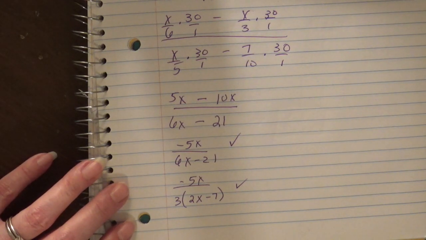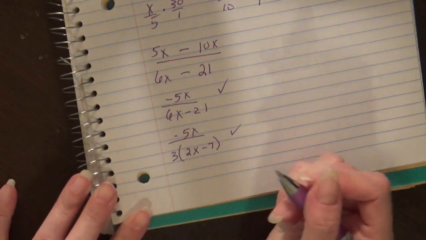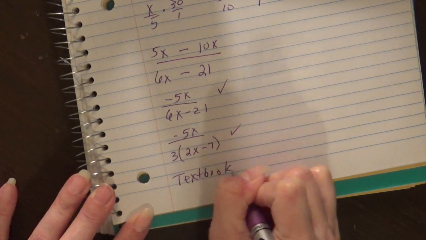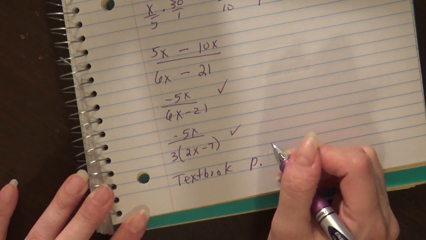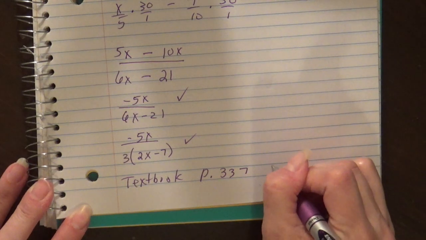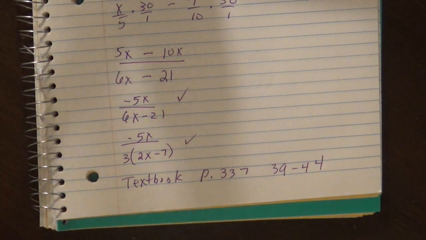Okay, so I'm going to stop here. The assignment that you'll be doing for this section will be textbook page 337, problems 39 through 44. So this will cover anything that was not included in the previous set of videos that you watched on rational expressions. And that's it for this section.